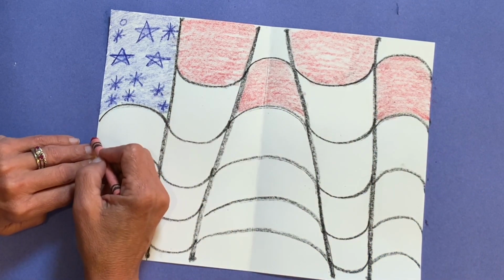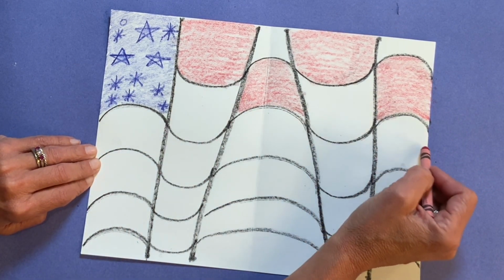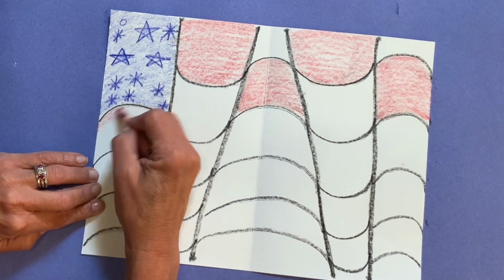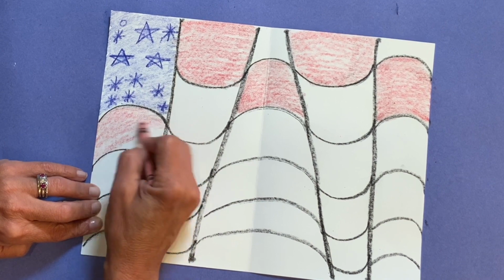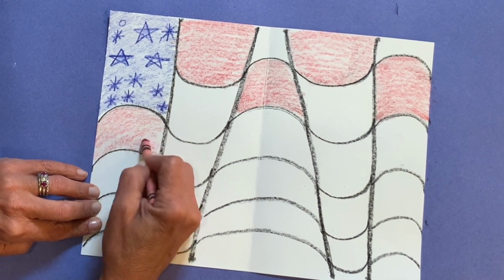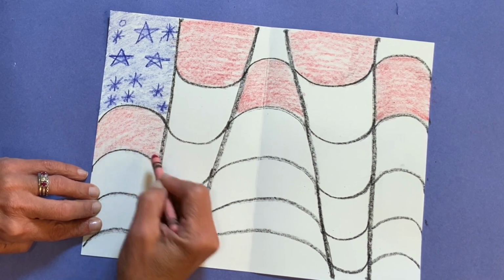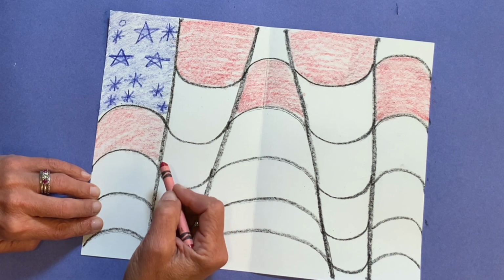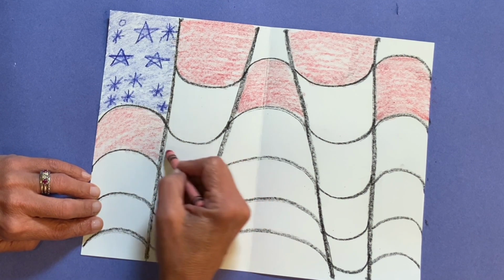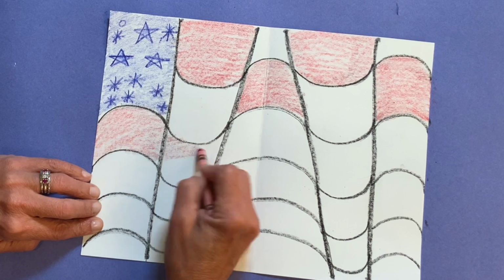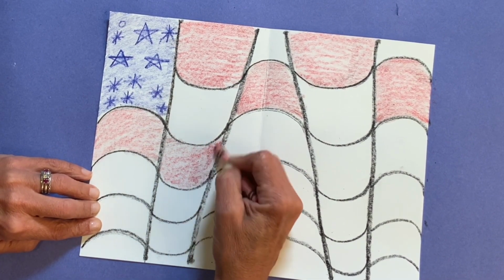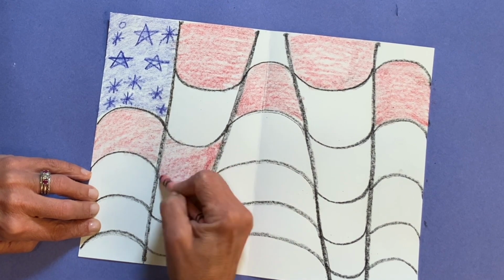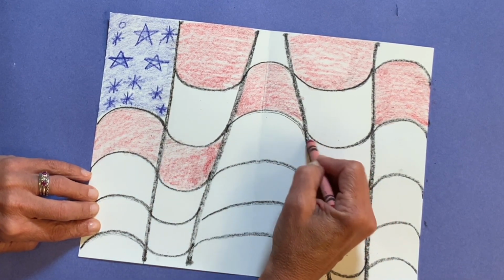Great. I'm starting at the left and we're going to work across to the right now. So my first one is red. I'm coloring with light pressure so I can color quickly. And then I'll leave white. I'm going to color another one red. And then comes white, and then next is red.